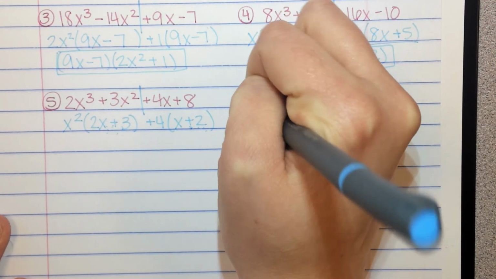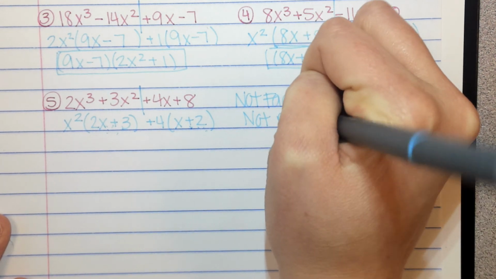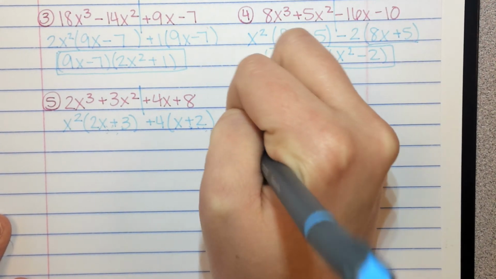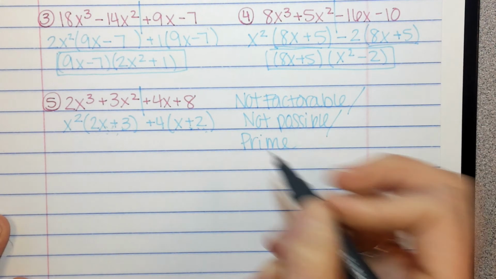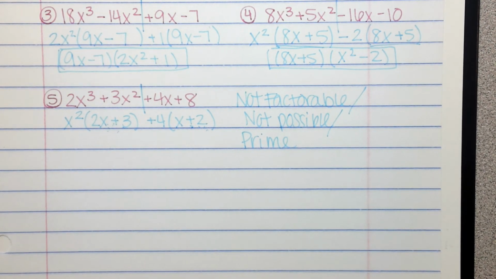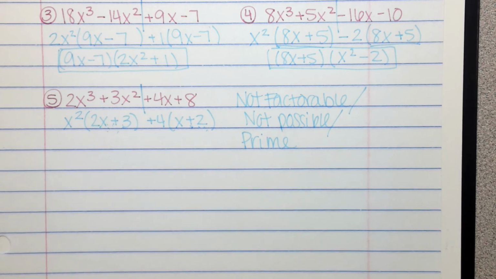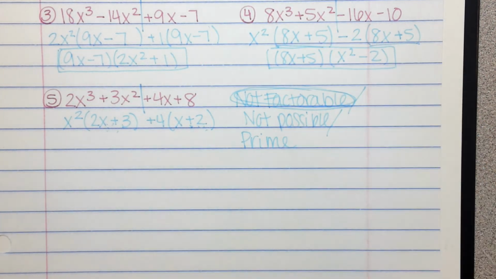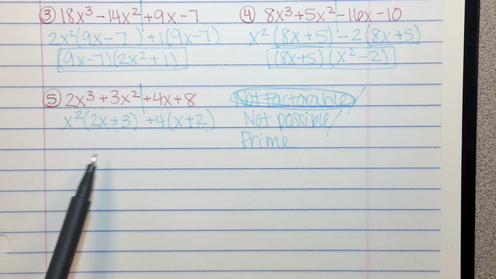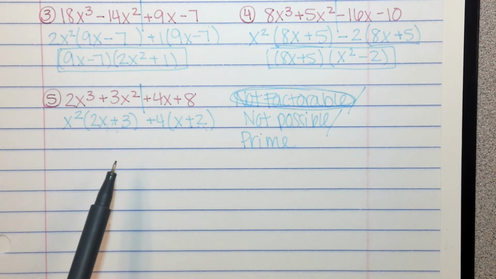not possible, or sometimes you'll hear it referred to as prime. So I think in Math Excel, it says the expression is not factorable. So I think that's what you would choose in Math Excel, okay? But you could see one of those occasionally. Watch out for them in your Math Excel work.